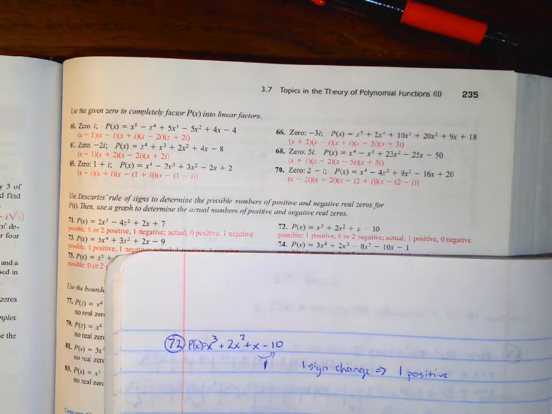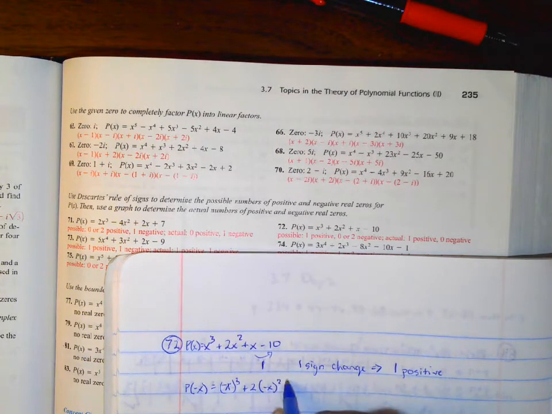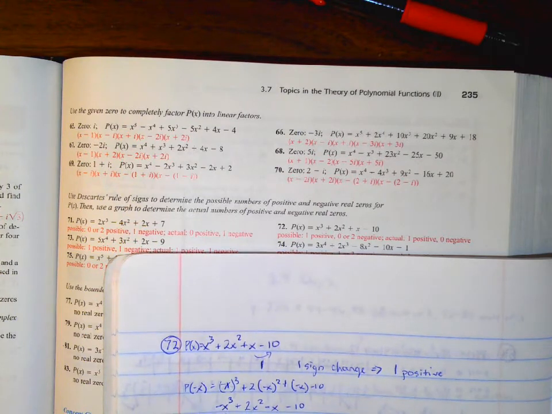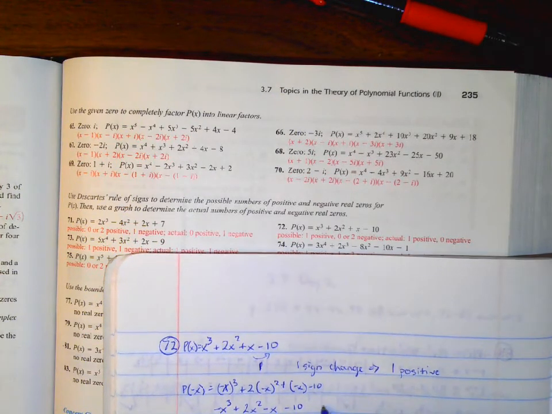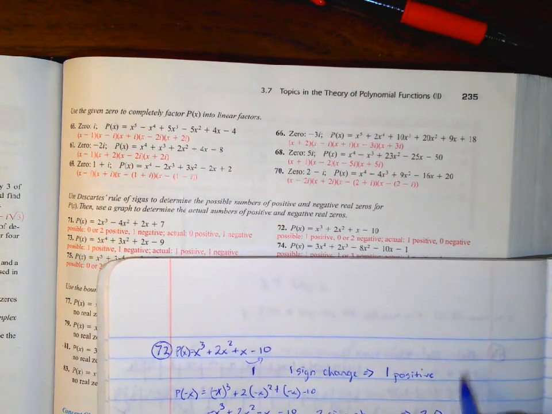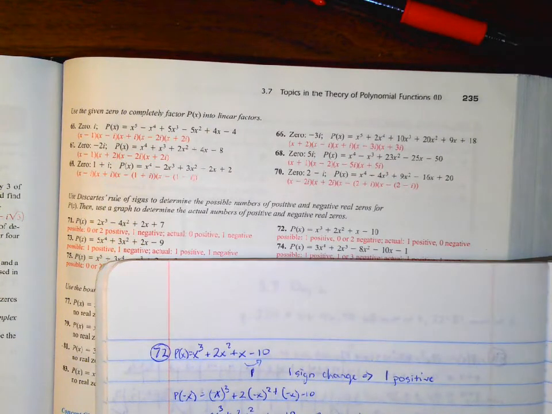Okay. Or, if I find p of negative x here, so negative x to the third plus 2 times negative x squared plus negative x minus 10. So this would be negative x to the third, that'd be a positive 2x squared, negative x minus 10. So there are 1, 2 sign changes. So there's either 2 or 0 negative.